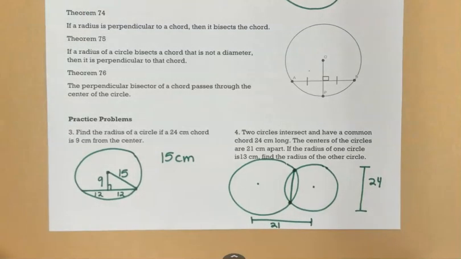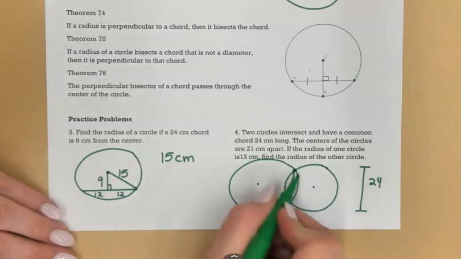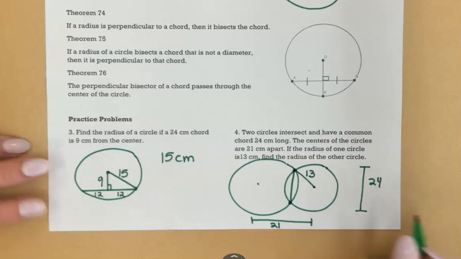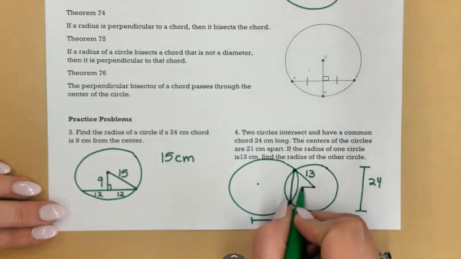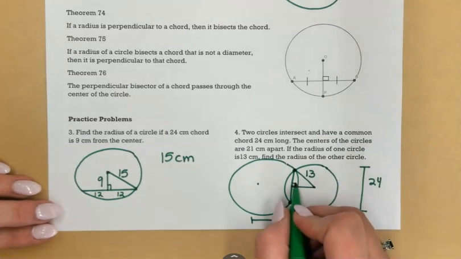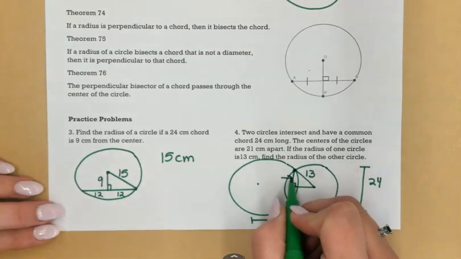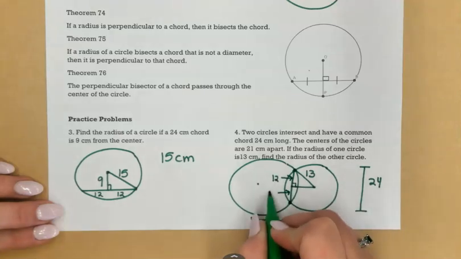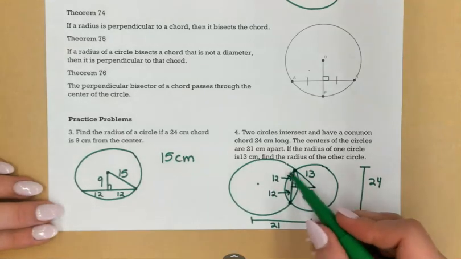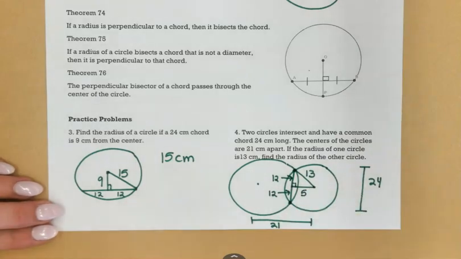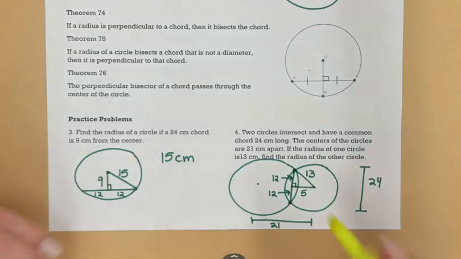And I know the radius of one circle is 13. So I'm going to draw in that radius first here. Here is my 13 radius. And if I draw in the distance to the chord, again, it's going to be perpendicular and it's going to split that chord in half. So the 24 gets split into 12 and 12. So this means I can use my Pythagorean triple to find that this distance here is 5. And I'm going to go ahead and highlight it yellow, which might not come up super yellow. Oh, it did. Okay. So that distance is 5.